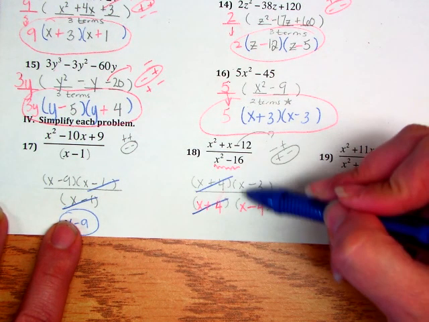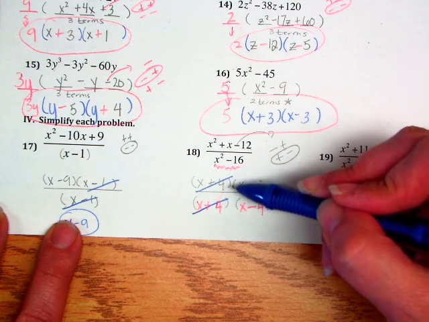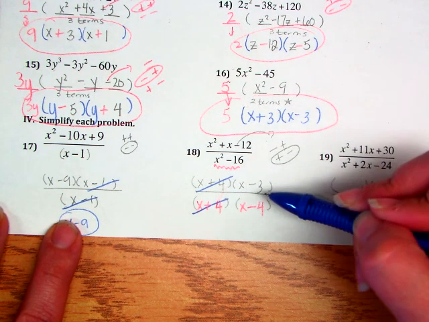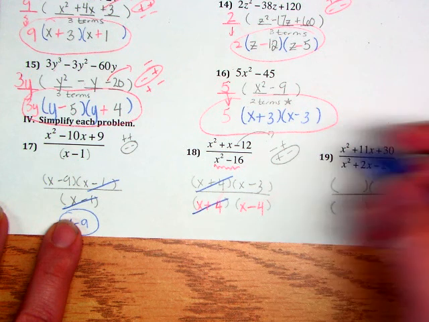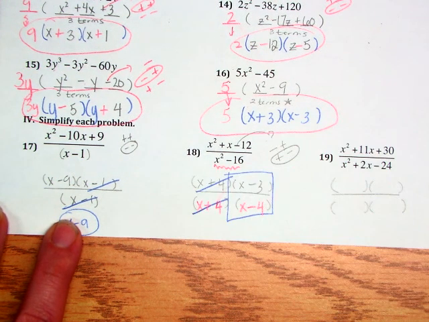I am not allowed to cancel these x's. This is a group, x minus 3. This is a group, x minus 4. If I want to cancel them, I have to cancel the whole group. This is my final answer.